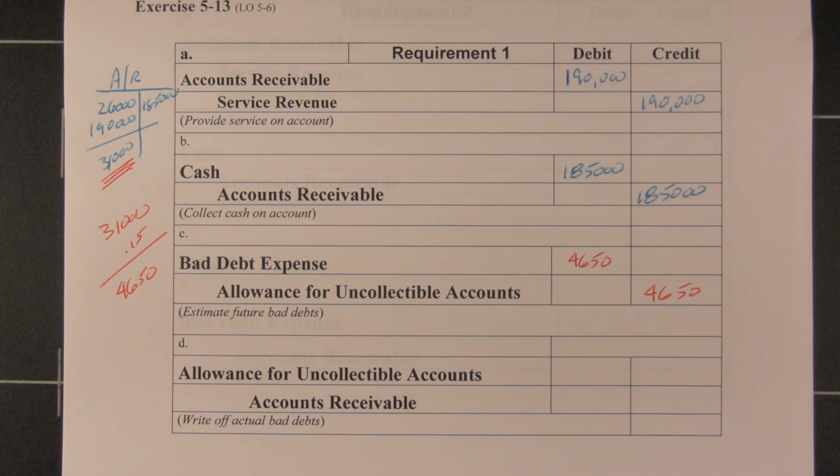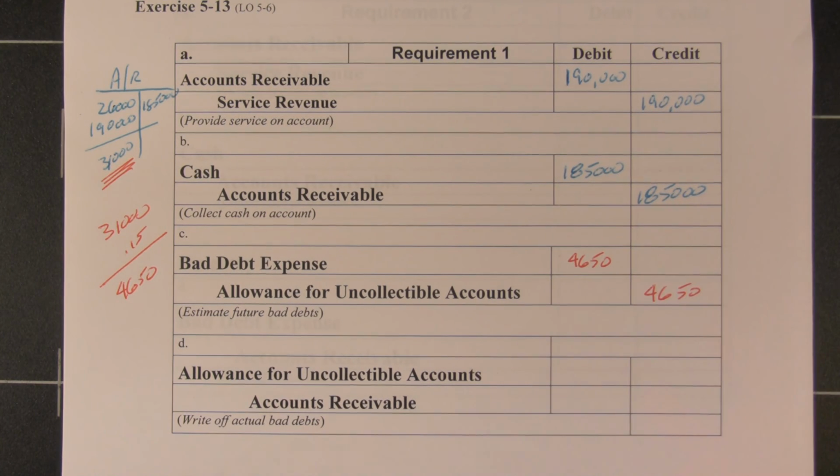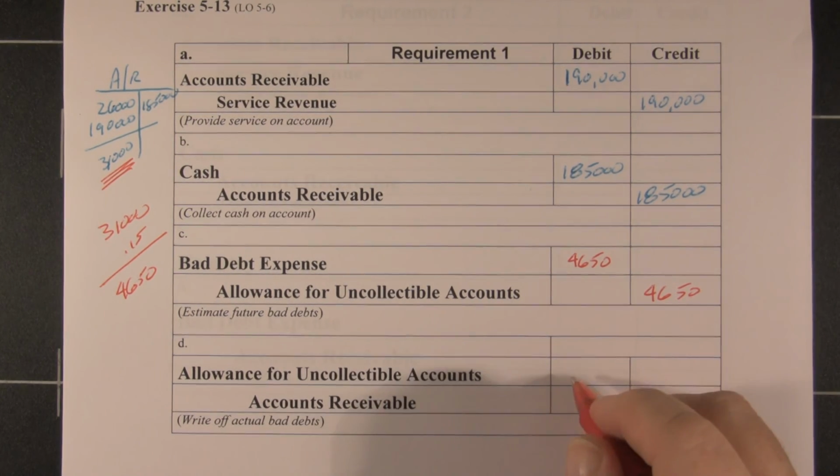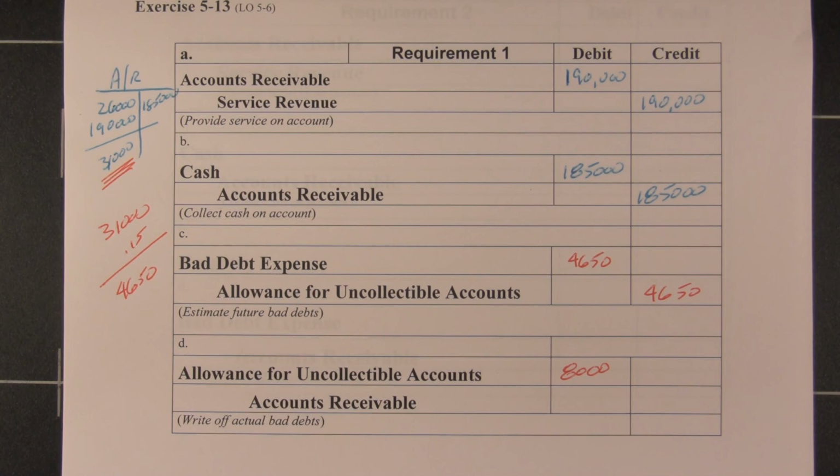Then it tells me during the subsequent year, all of these were in 2018. In 2019, we wrote off $8,000. Under the allowance method, we always write off to uncollectibles. So we will debit the allowance and we will credit the accounts receivable.